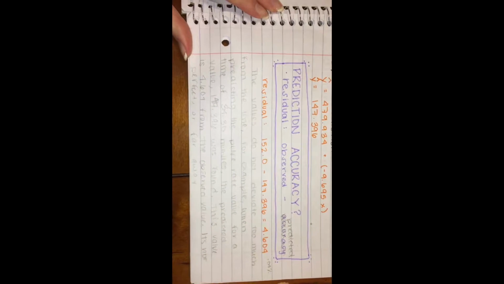So then it asks you how accurate it was. So the values don't deviate too much from the line. For example, when predicting the pulse rate value for a time of 34.3 minutes, the predicted value is 147.396. This value is 4.604 from the observed value. It was not perfect, but it wasn't too far away from the line.